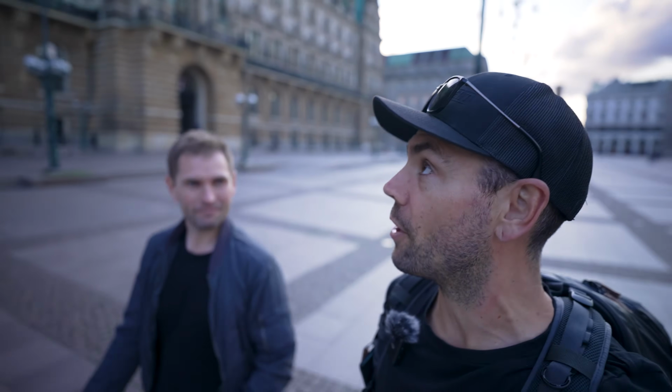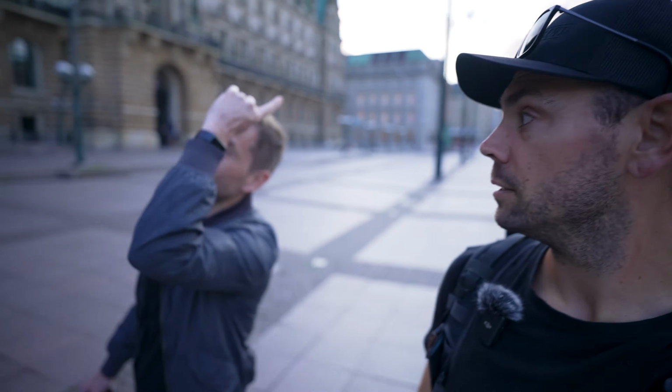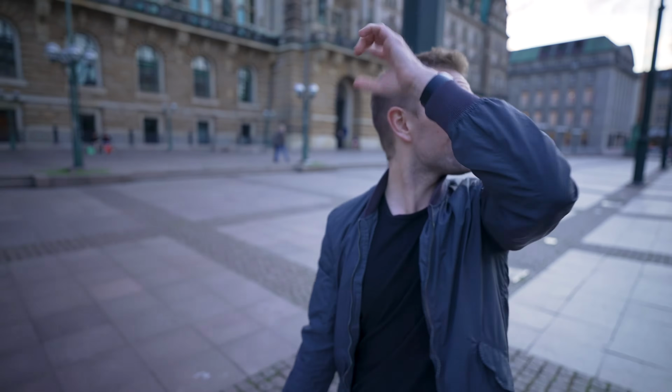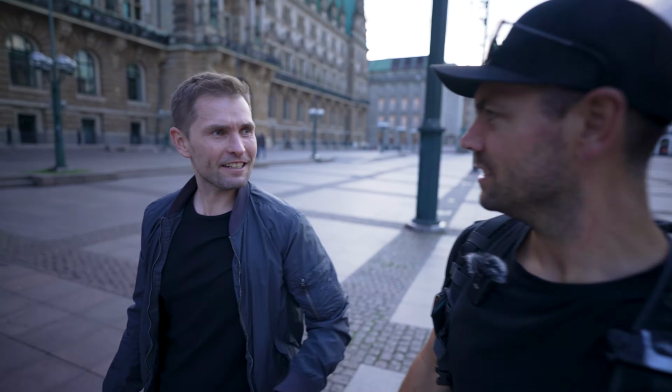Yes, there's a very good one right here, actually, on this Rathausplatz. So yeah, you have the Santa Claus flying over the Christmas market right here. Really? Yeah. Oh wow! Santa Claus.